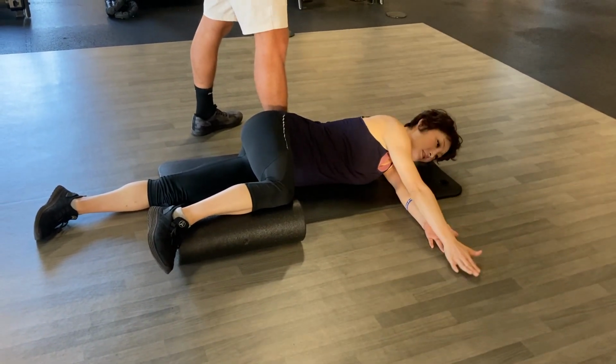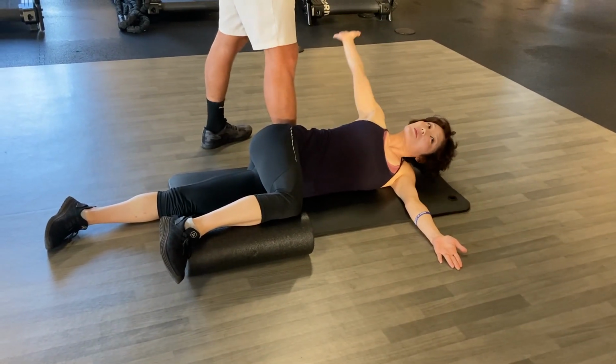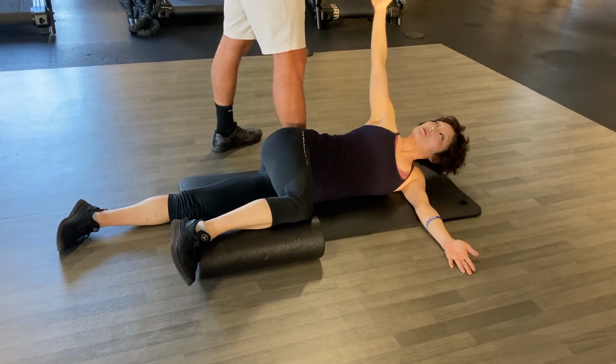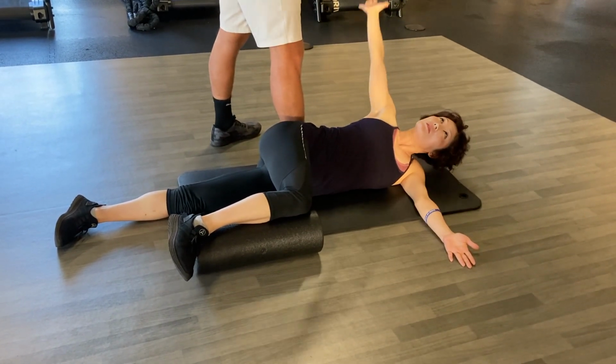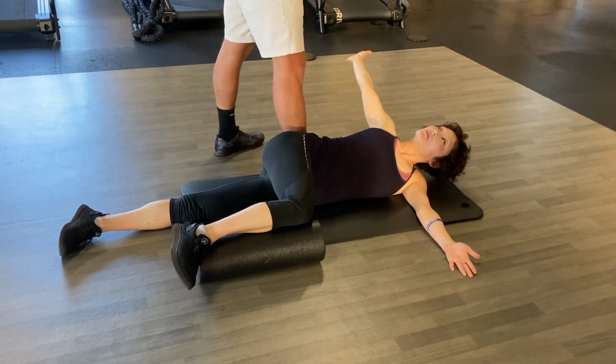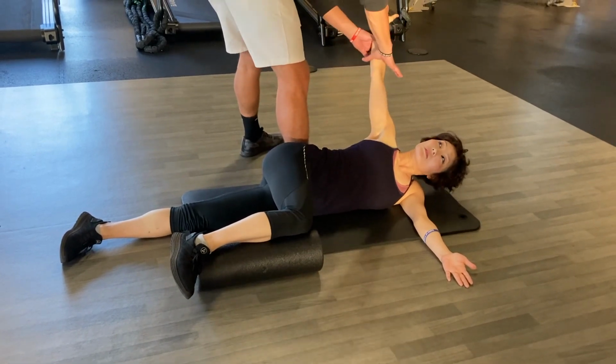So nice and controlled, reach. We don't want to do these fast. The whole point is to create a range of motion that we didn't have before. So a little technique that you can do now: don't go to end range. You go maybe 30, 40 degrees outside of it, and then you're going to come up and drive against me, so drive.